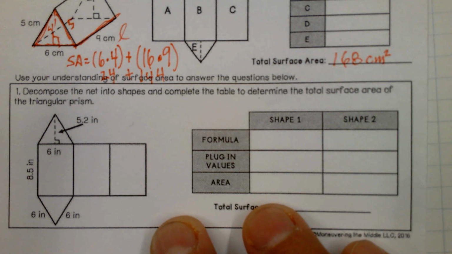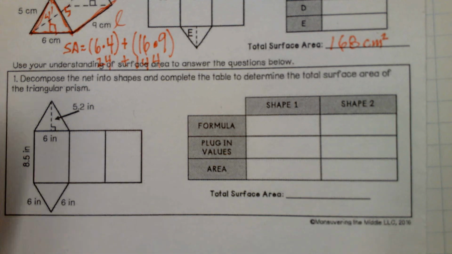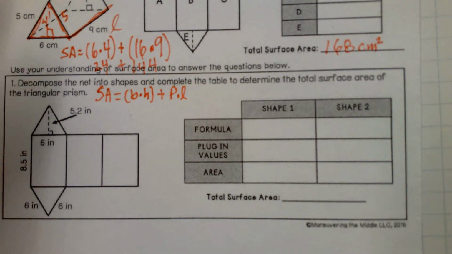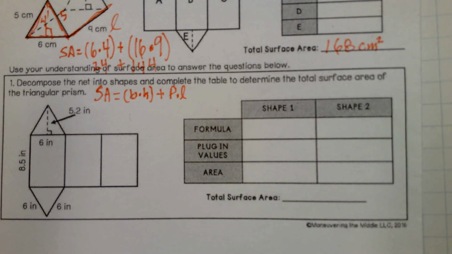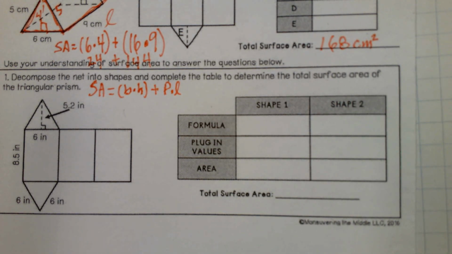Here's my challenge to you. I would like you to try that here on number 1. Use the formula. Surface area is base times height of the triangle plus the perimeter times the length of this prism. All right. Give it a try. I'll write this up here.